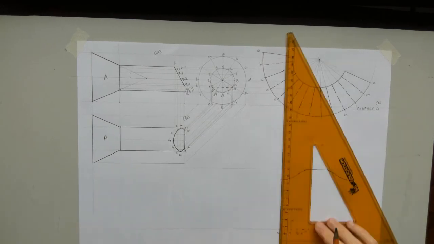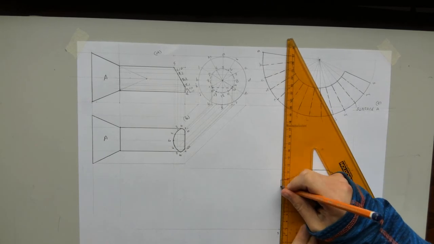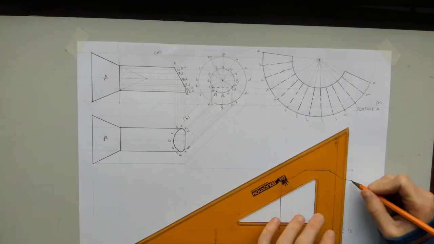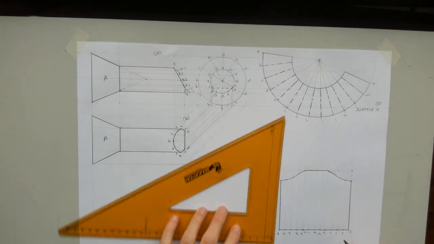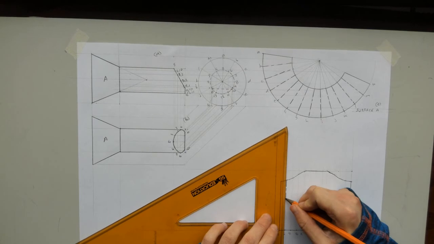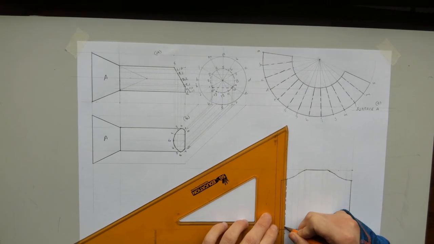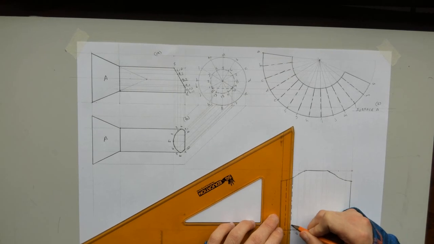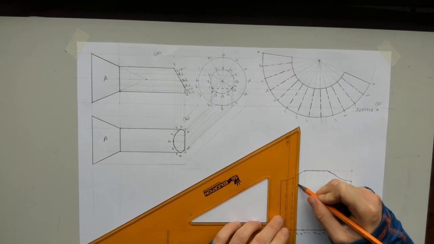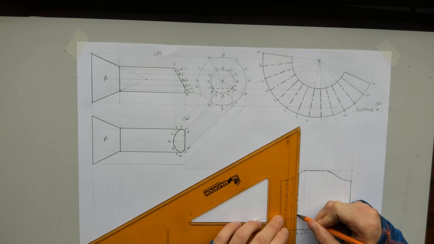And then just like with the cone, my end lines are drawn in heavy, base is drawn in heavy, and then I have all of my fold lines drawn in heavy all the way along here as well.